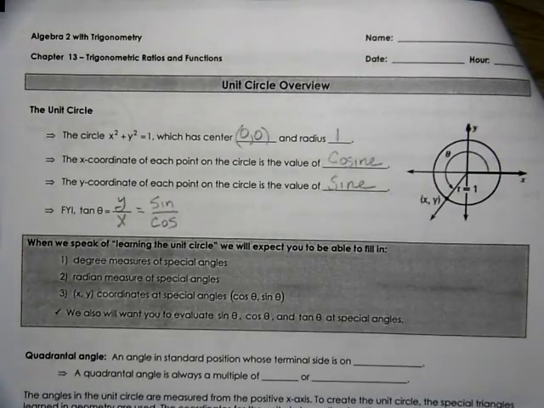With a radius of 1, what is that coordinate? Those are going to be cosine, sine, x, comma, y values. Those are coordinates, just like any xy axis coordinate. We also will evaluate where the sine, the cosine, and the tangent are for all of those special angles.